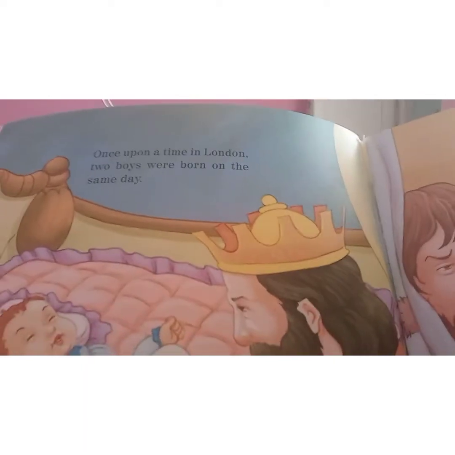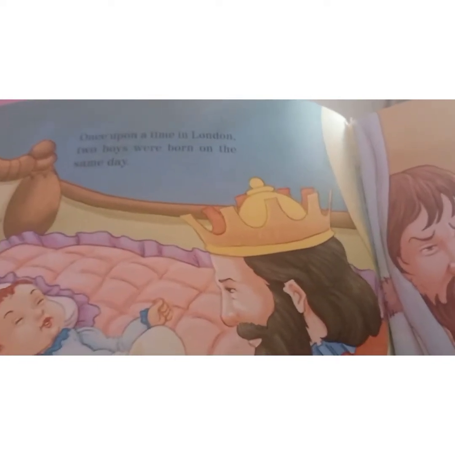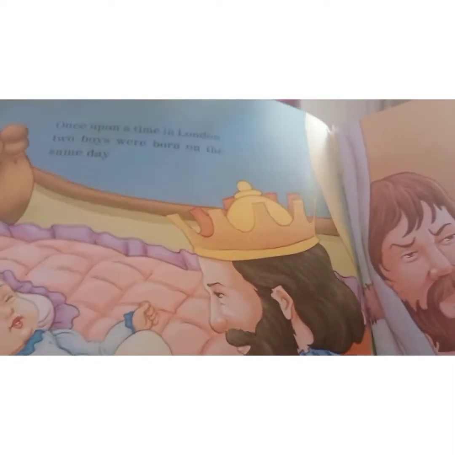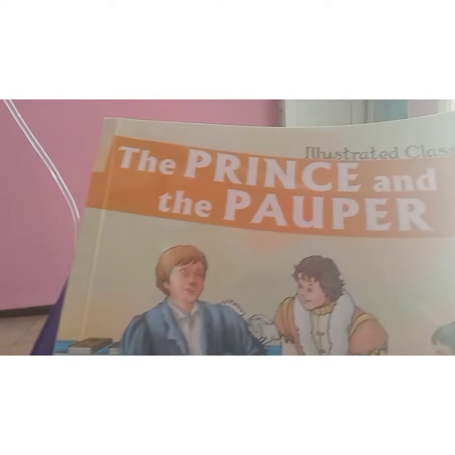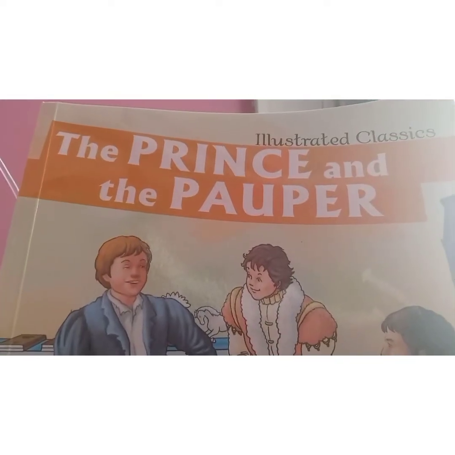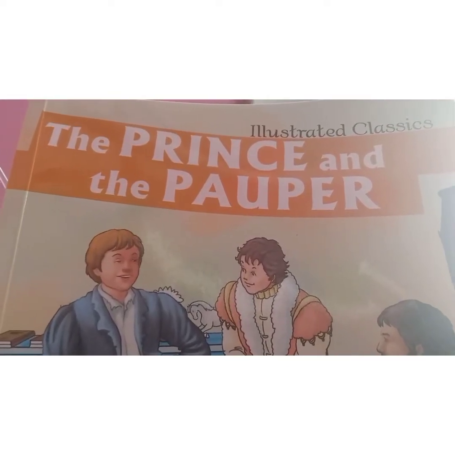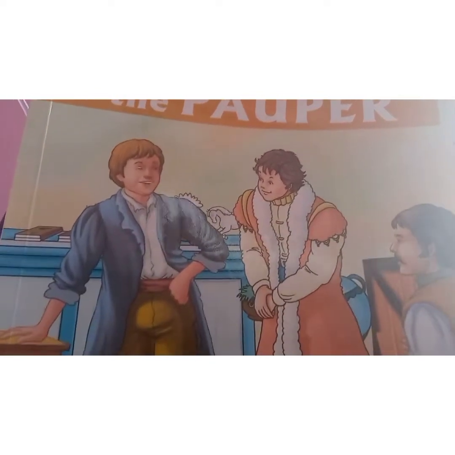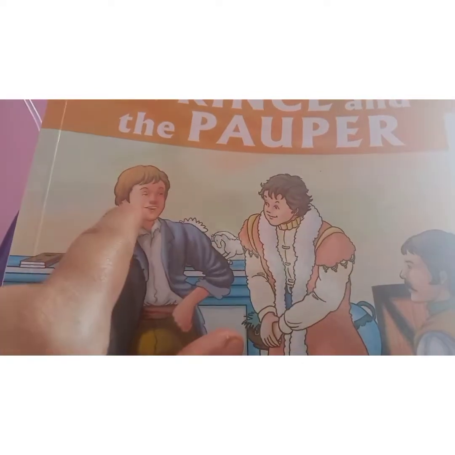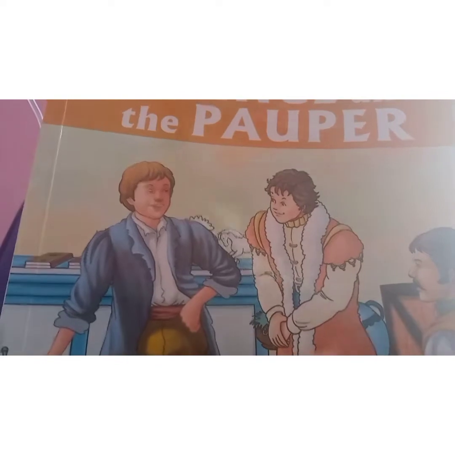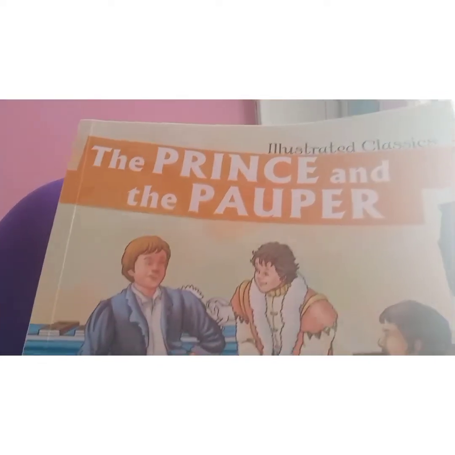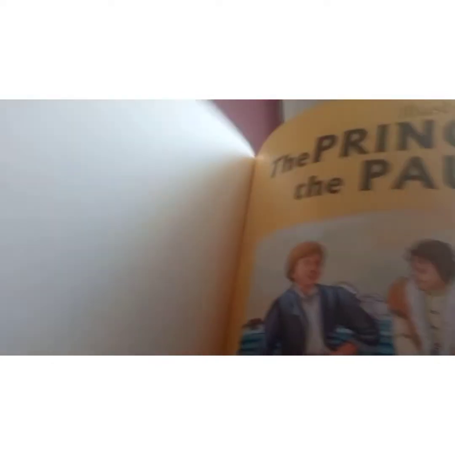First, the novel number 1 is named The Prince and the Pauper. So this is the prince, and this is the pauper. So we start first with reading. Follow me.